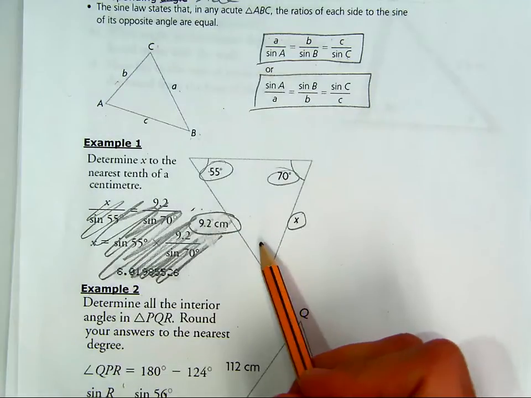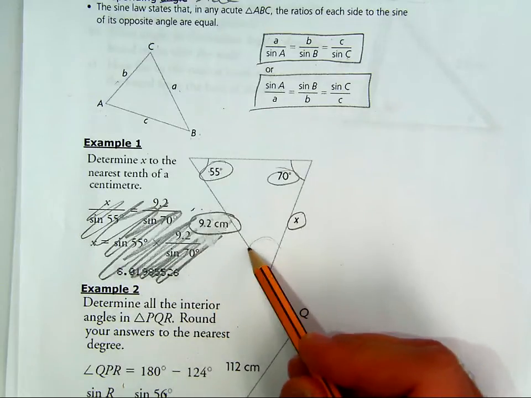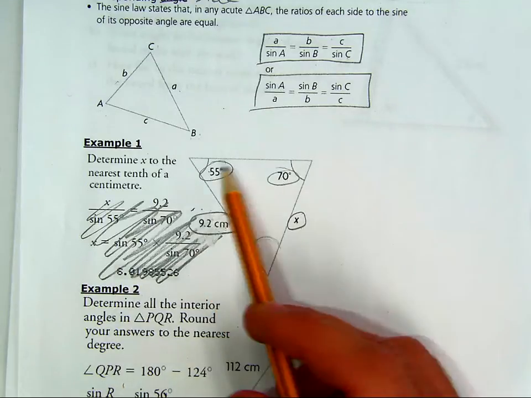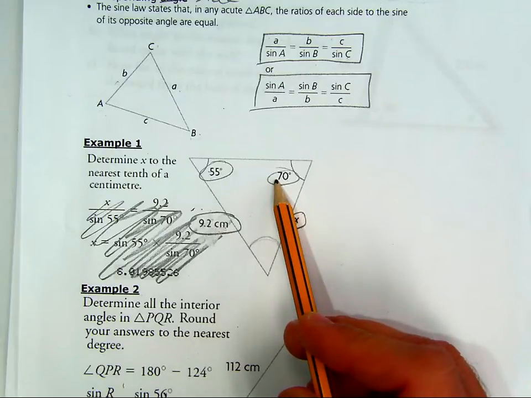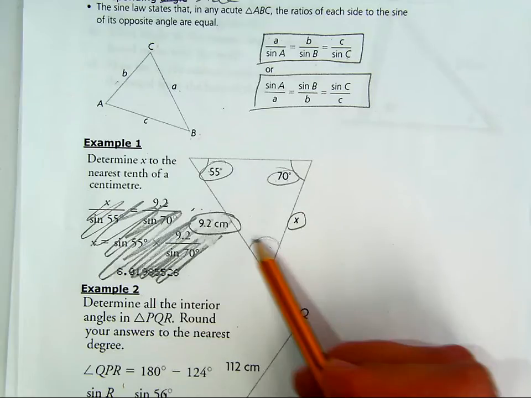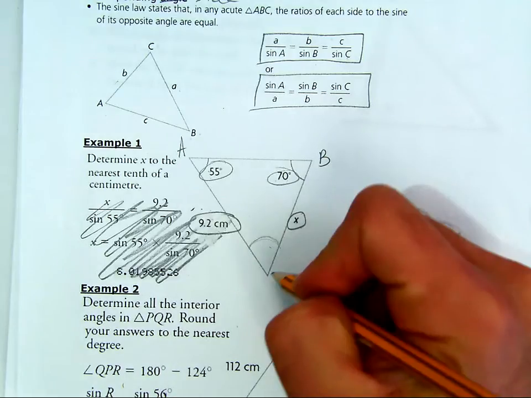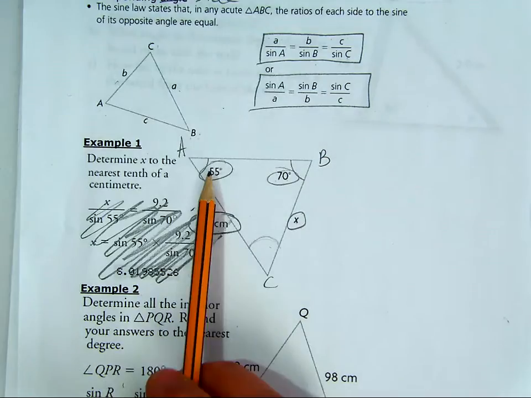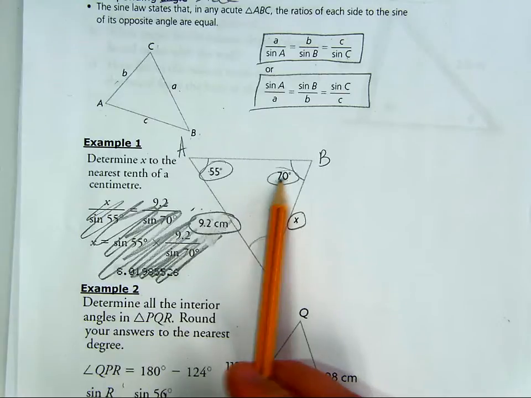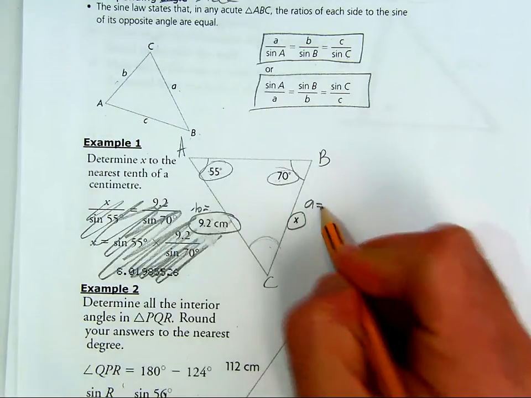Now, if it required us to find everything about the triangle, the first thing we would find is this angle here, because when you're given two angles, you're really given three angles, since all the angles add up to 180 degrees. Setting this triangle up, I'm going to label it ABC. They're giving us big A and big B, and also little b is 9.2. We have to find little a.